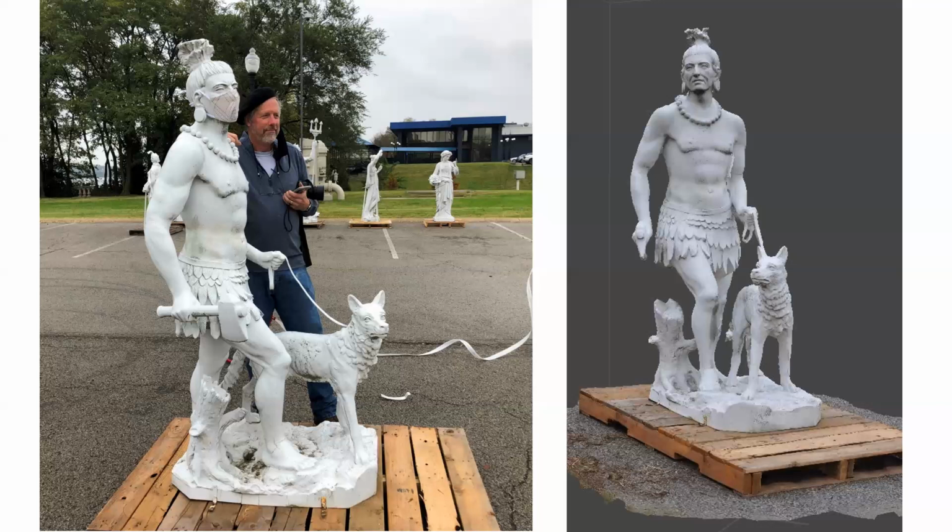So they were taken off the building one by one, and they were set down in a parking lot.